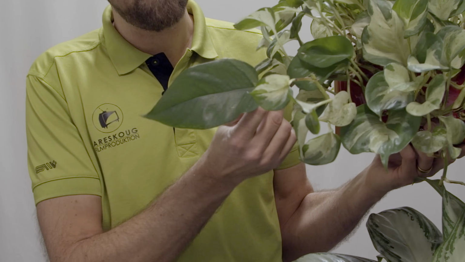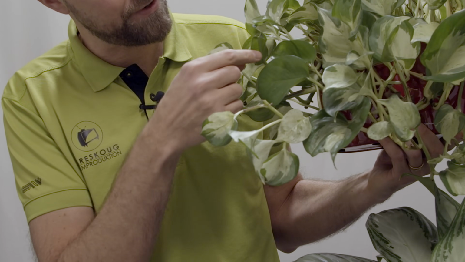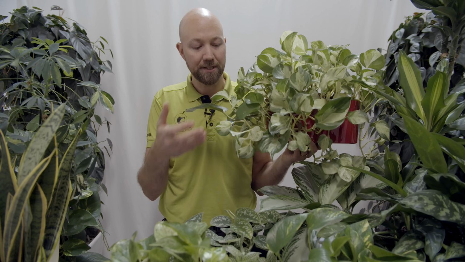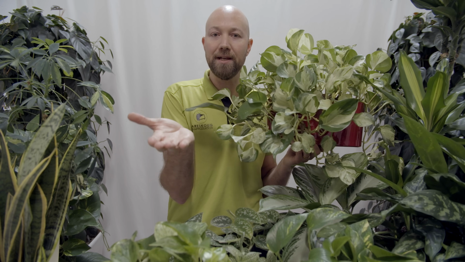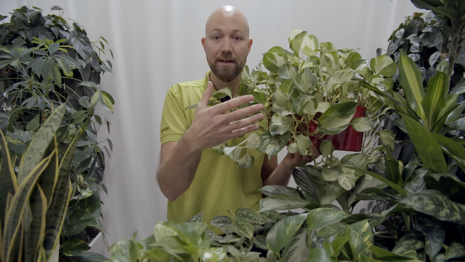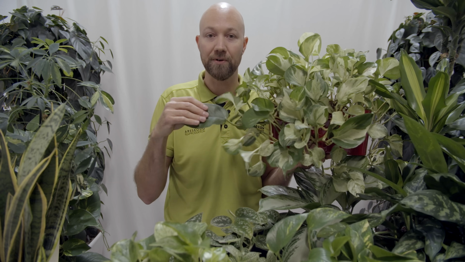I have a completely green leaf here, and I have some of them further in on this stem as well. This is because when the plant sees that these all green leaves actually produce more for the plant than the variegated, then it starts producing all green leaves.